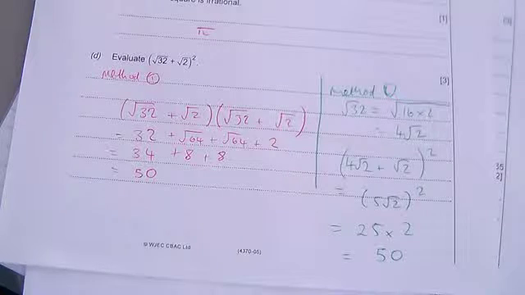Okay? I got 48. Well, can you make sure you got your correction? Because it's definitely 50. Yeah?